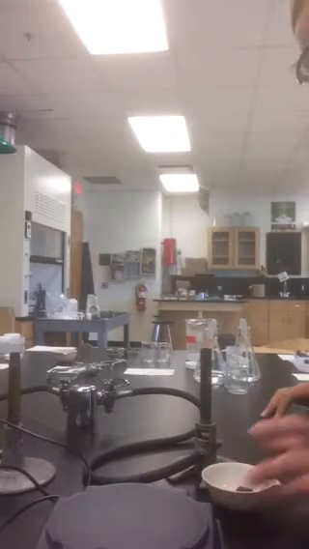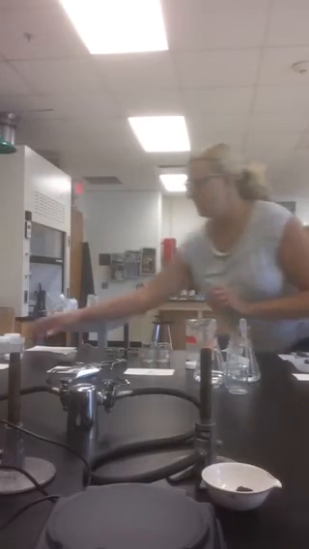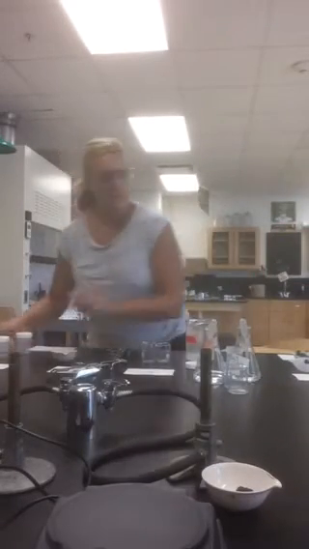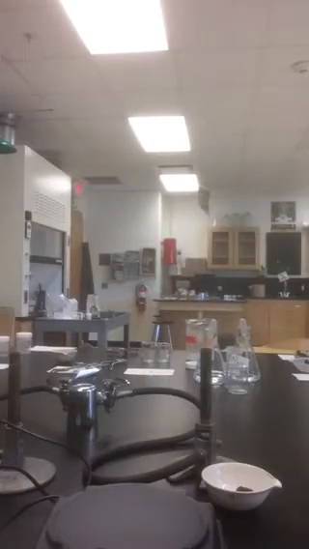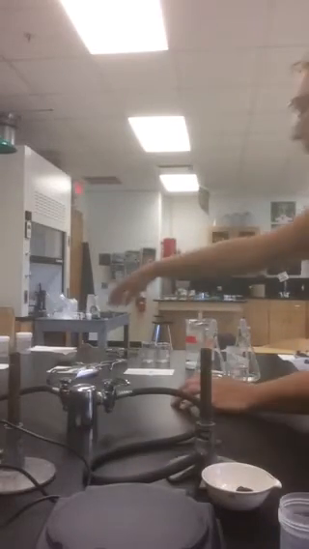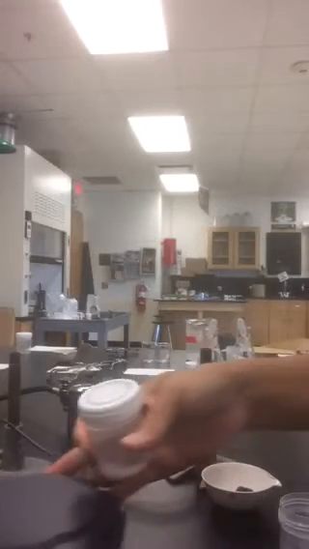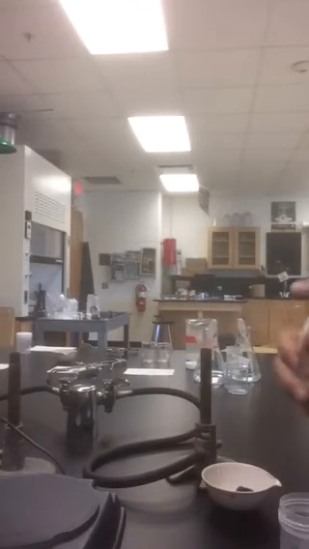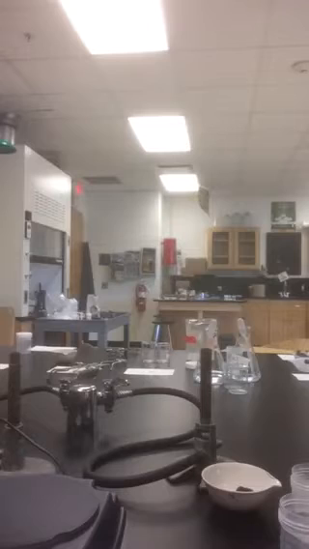While we do that, we're going to complete part 5. Part 5 asks us to measure out a little bit of sugar and put it in the cap of a vial.